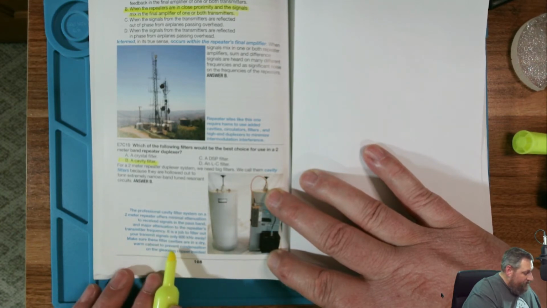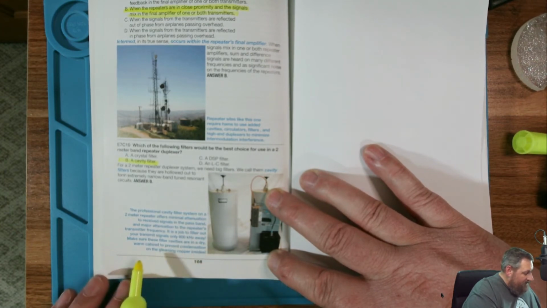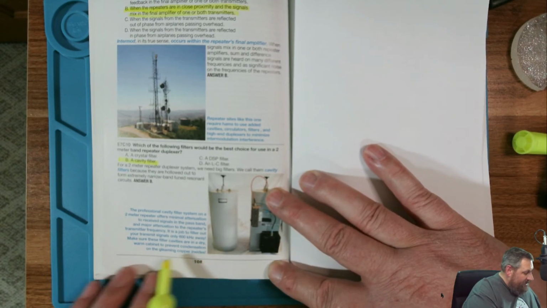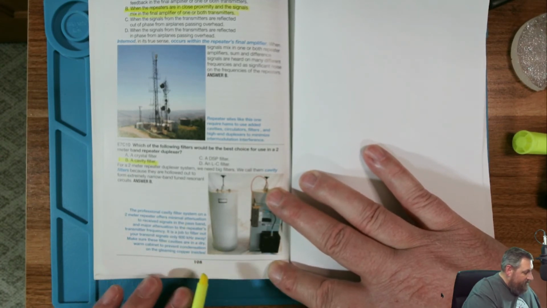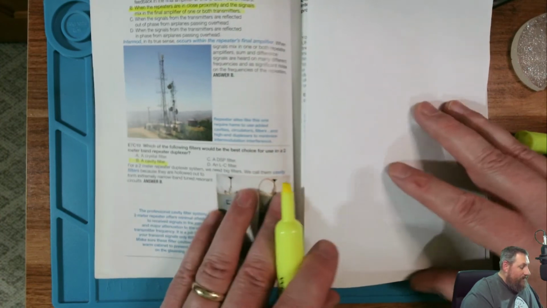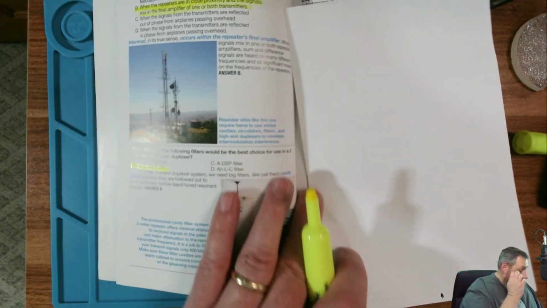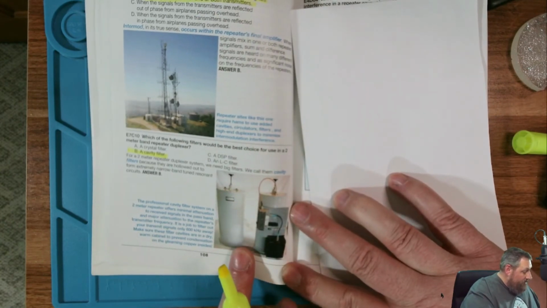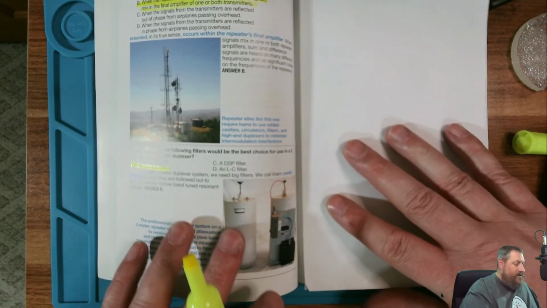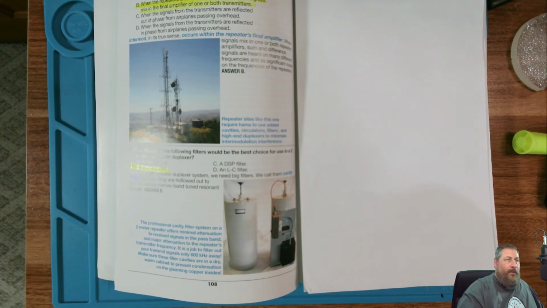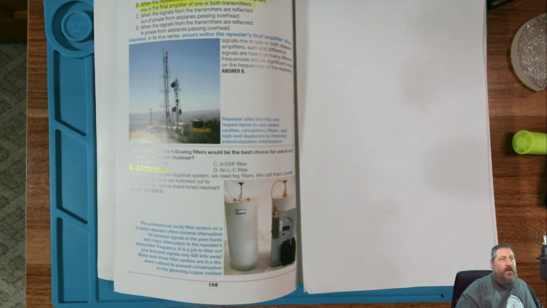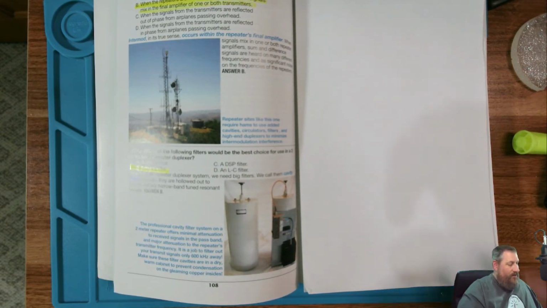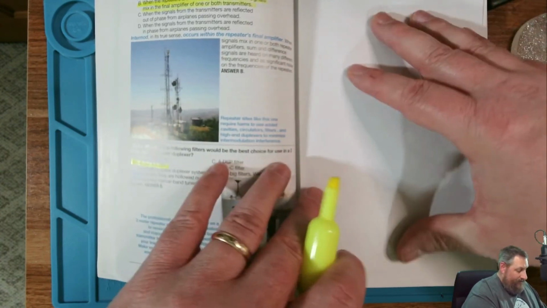Make sure these filter cavities are in a dry, warm cabinet to prevent condensation on the gleaming copper insides. They look like hot water tanks in the picture, but those are actually your cavity filters. I've seen some videos of people building repeaters where it shows several of these on a rack along with everything else for the repeater.